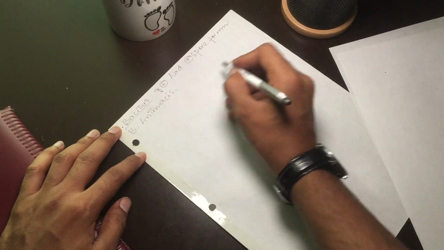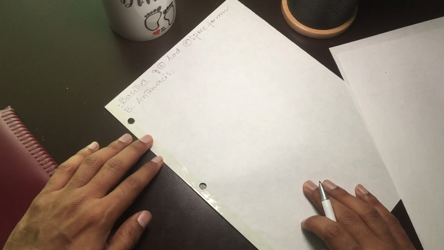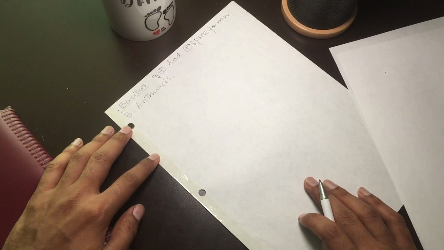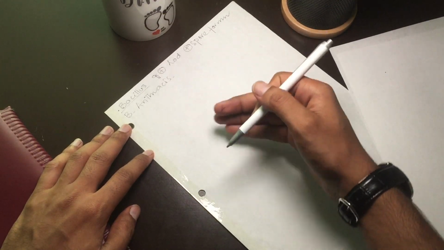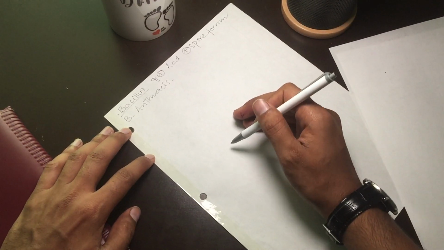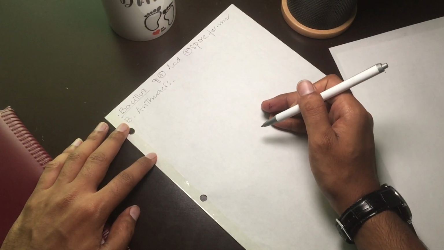anthracis, and this Bacillus anthracis is pretty much lethal because it has three different factors which can cause problems: lethal factor, edema factor, and protective antigen.